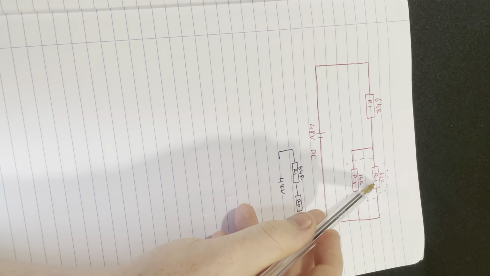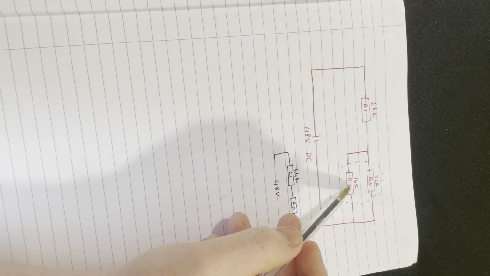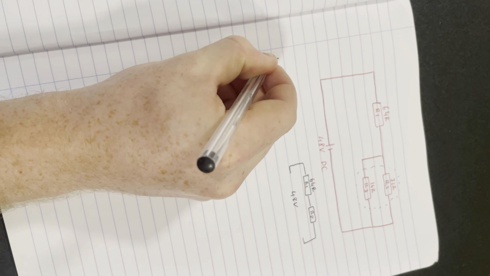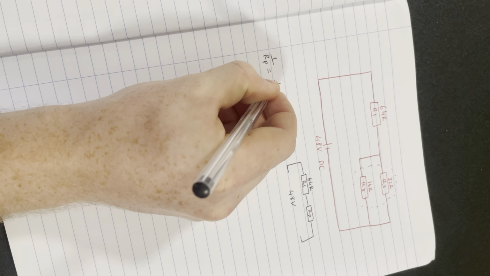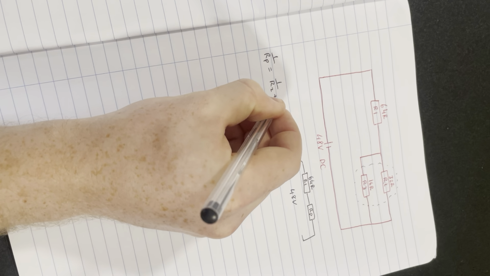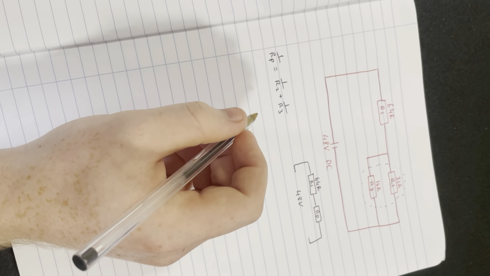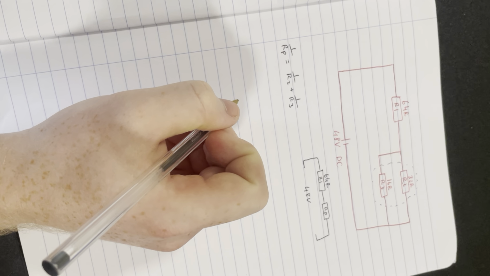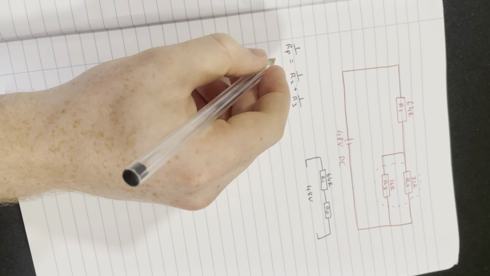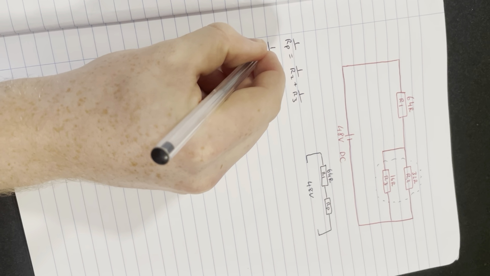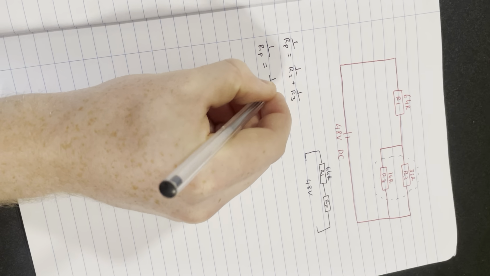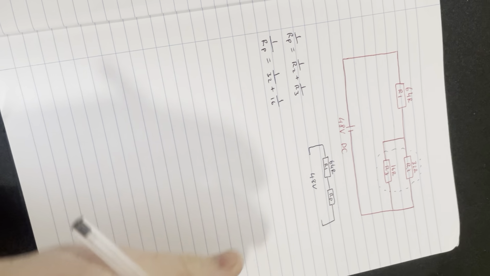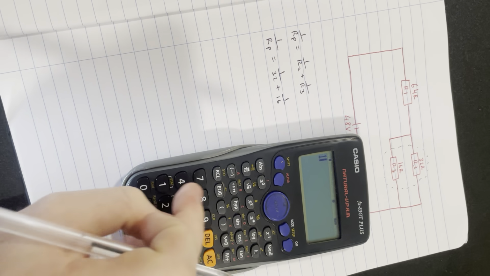So what you're going to do is find these two first. In order to do that, the formula is 1 over RP is equal to 1 over R2 plus 1 over R3. I assume you know how to do this, but I'll still write it all out in case you want to go back and try and remember how to do it. So 1 over RP is equal to 1 over 32 plus 1 over 16. The easiest thing to do is throw that straight into the calculator.